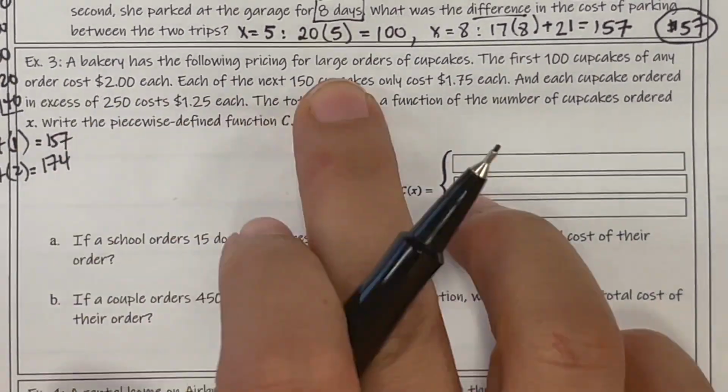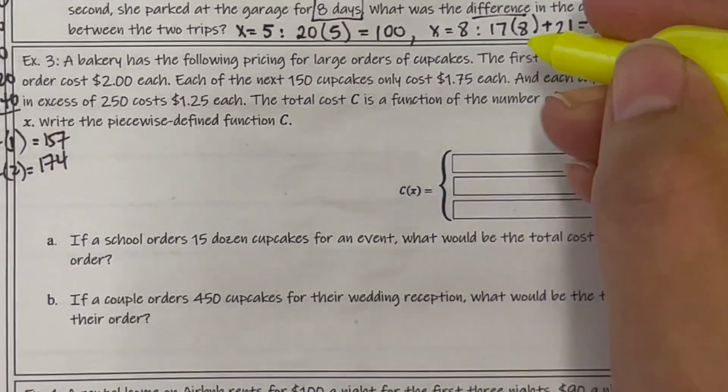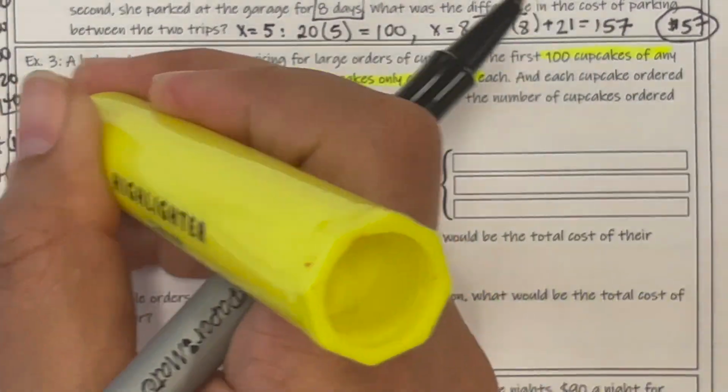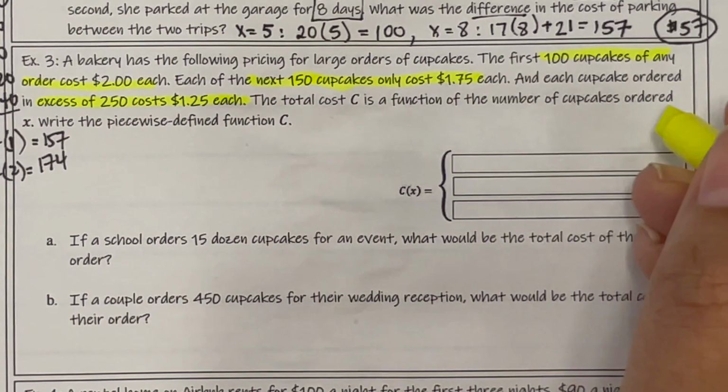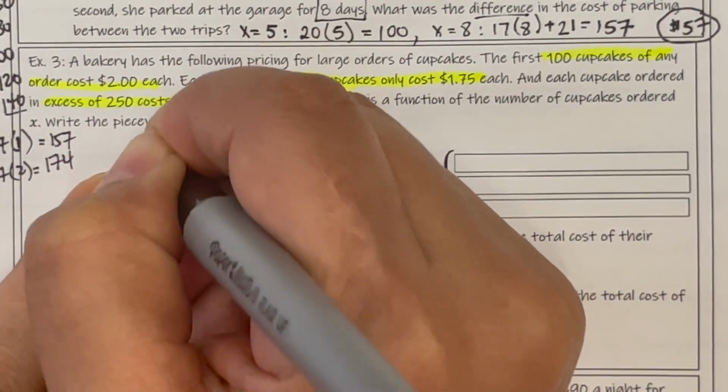Let's take a look at one more example, and then you guys are going to do one just very similar to this. So a baker has the following pricing. The first 100 cupcakes, and just highlight, underline something, is $2. The next 150 is $1.75, and the excess of 250 is $1.25. Let's write that down. So $2, right?